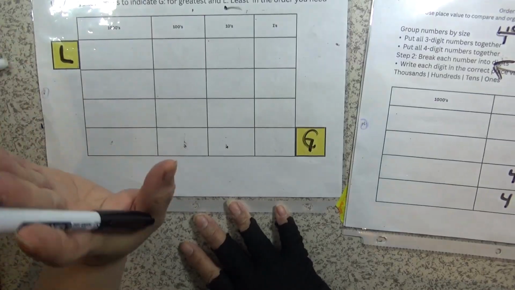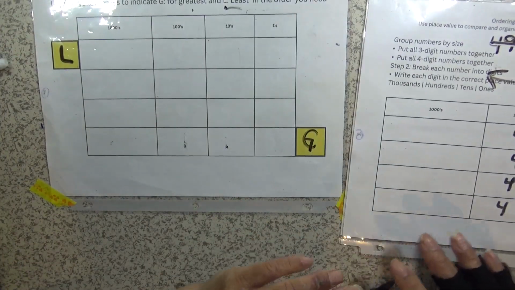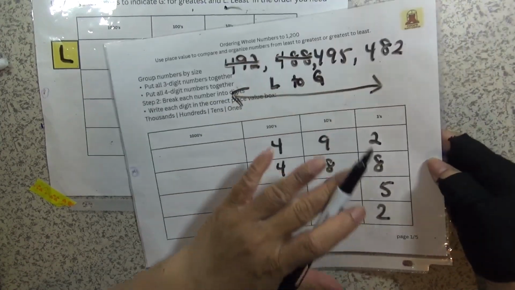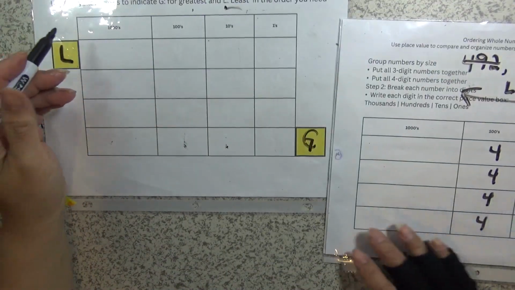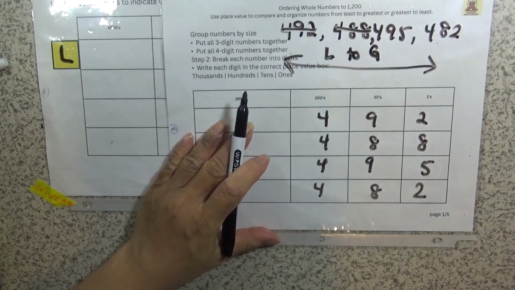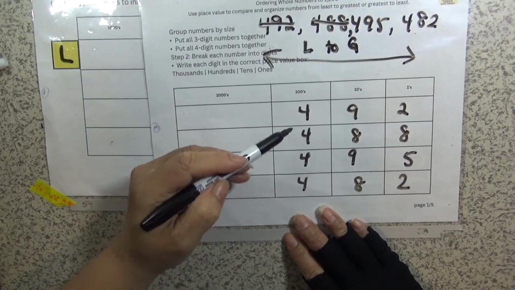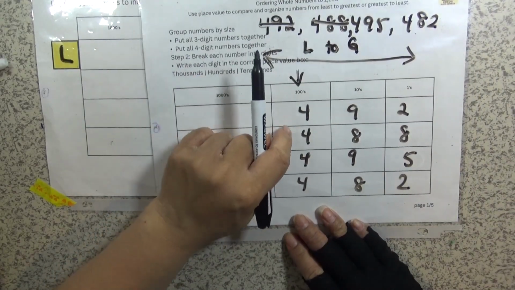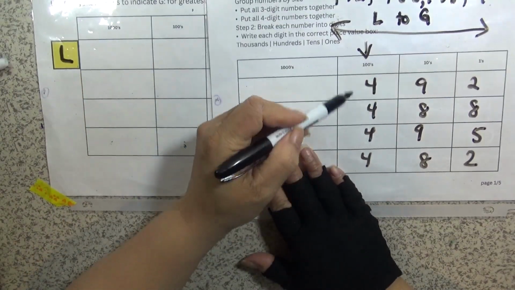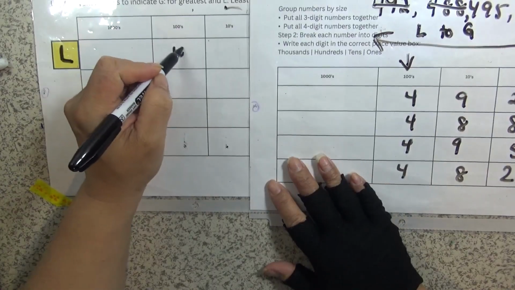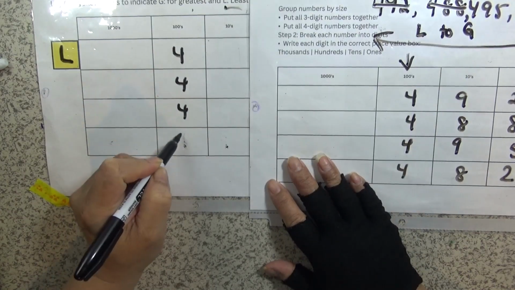So now I'm going to place all of these numbers here in order using this chart. The first place value I'm going to look at is the hundreds place. Luckily all of these are fours, so that's going to be pretty straightforward.